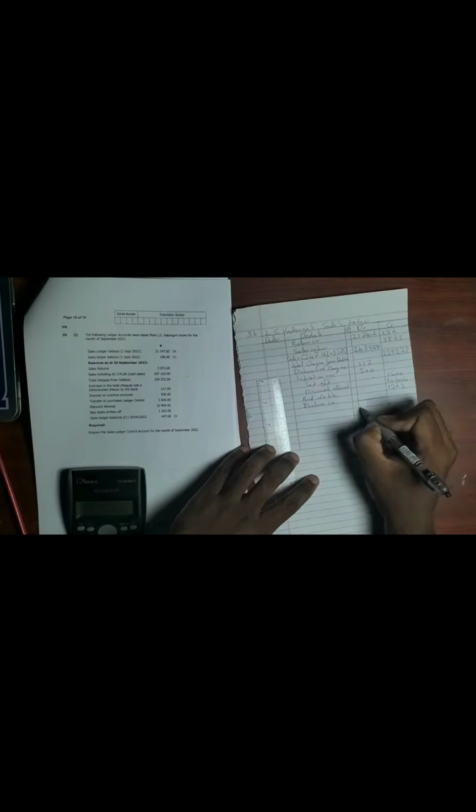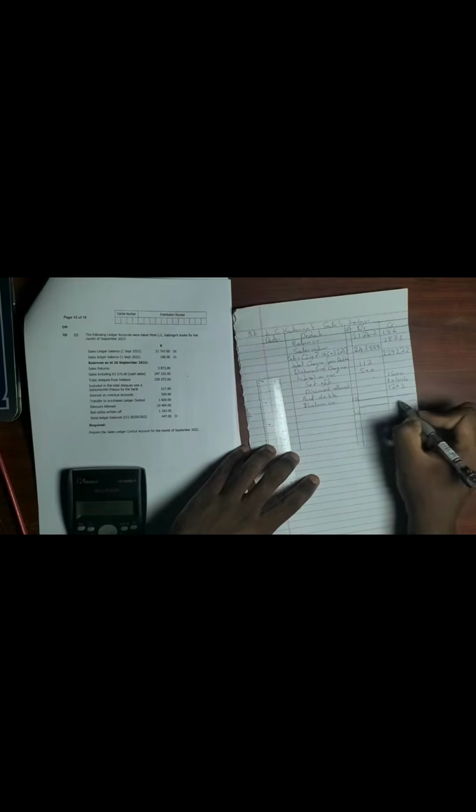Then we have now the closing balance. This is balance carried down, balance brought down.